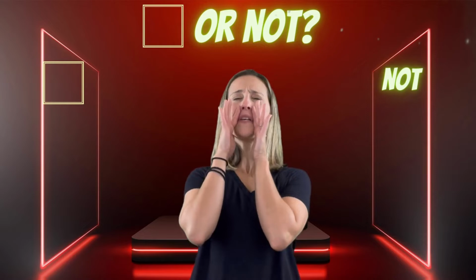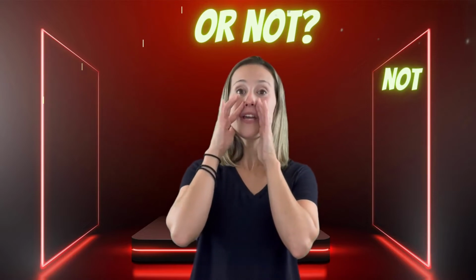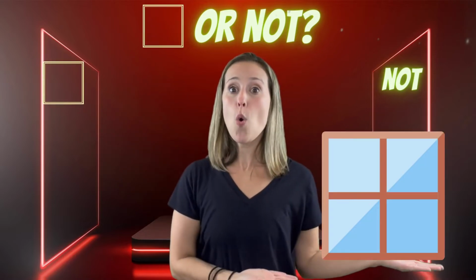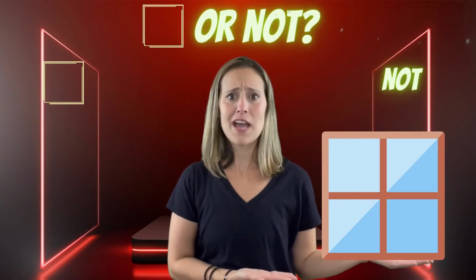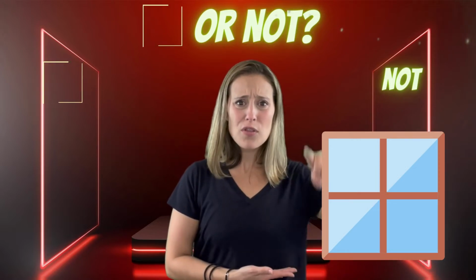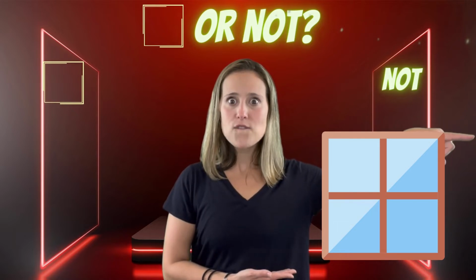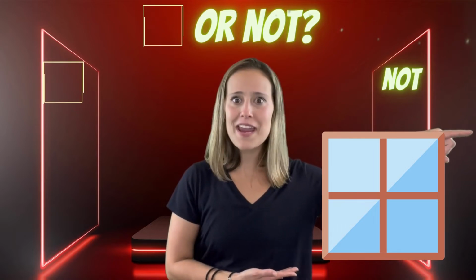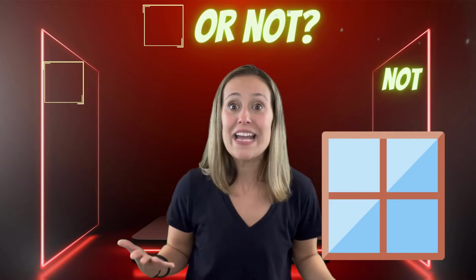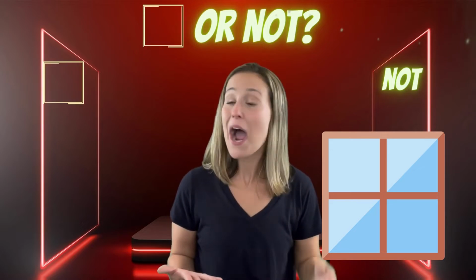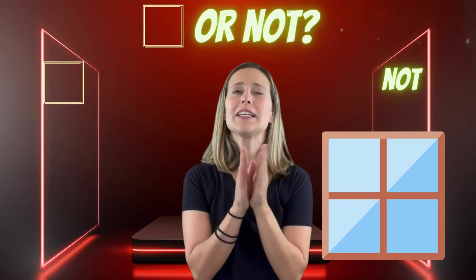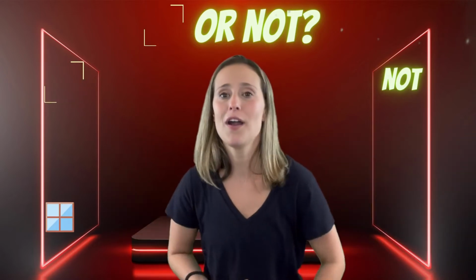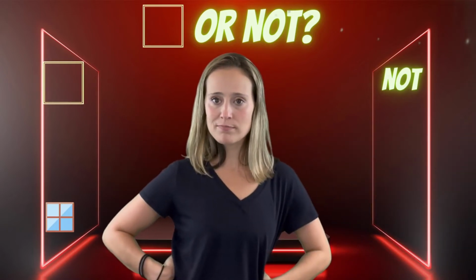Our first item today, this window. Let's count the sides. 1, 2, 3, 4. 4 sides. Are they all the same? They sure are. That must mean it's a square. Ding, ding, ding, ding! It's a square. On to our next item.